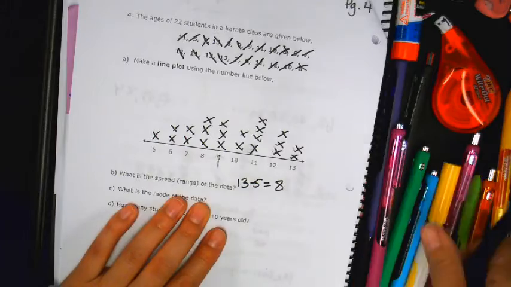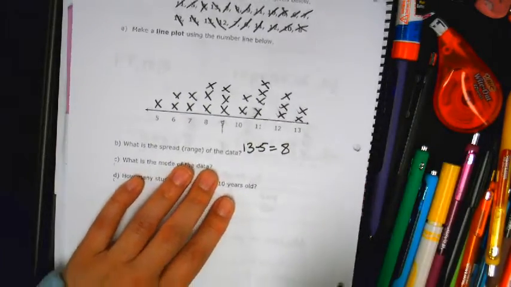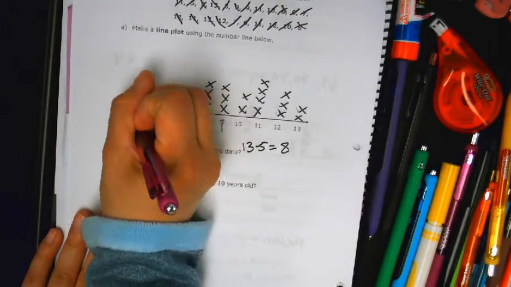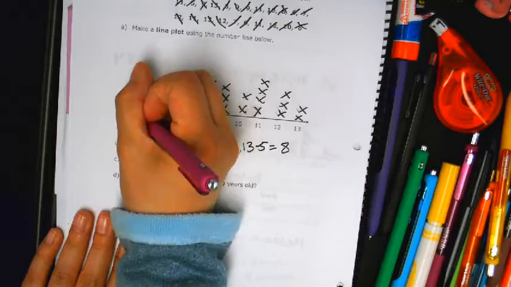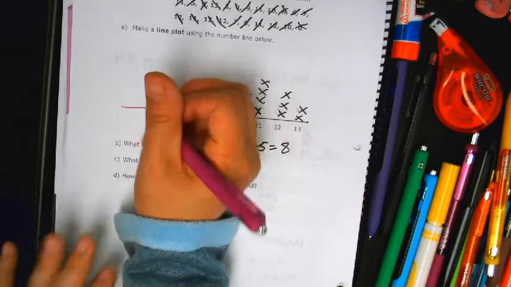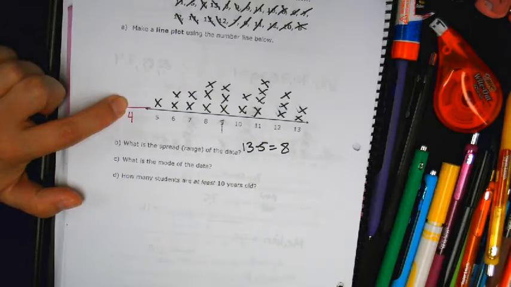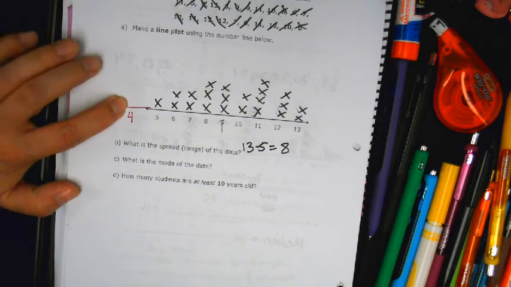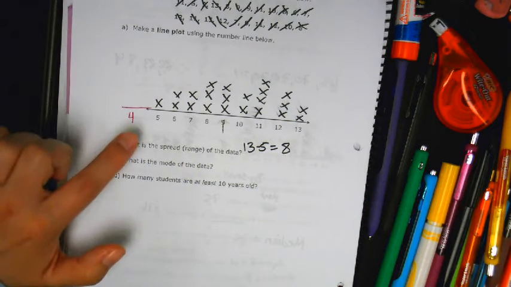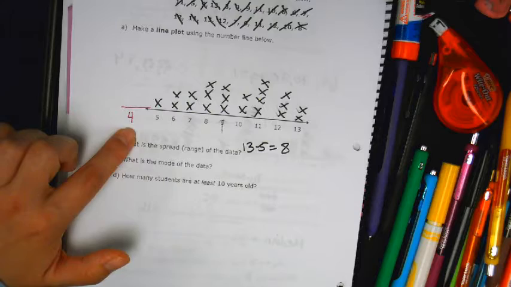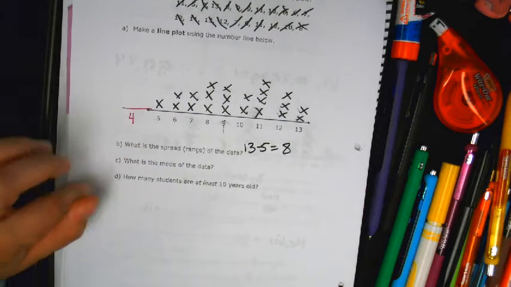Before we move on, here's a mistake kids make with the range. Let's pretend my line plot had a 4 here, but there's no x's, so the number line is extended. Do I count that as my smallest number? No. They'll do that to confuse you.